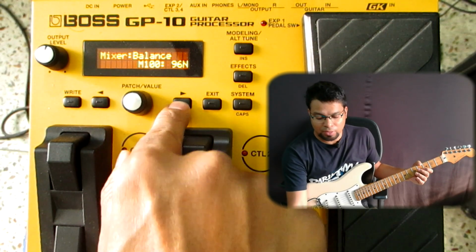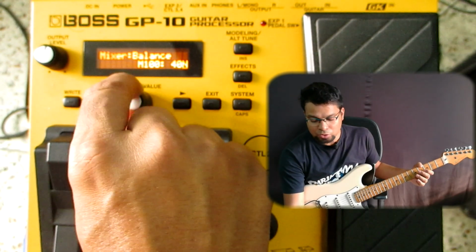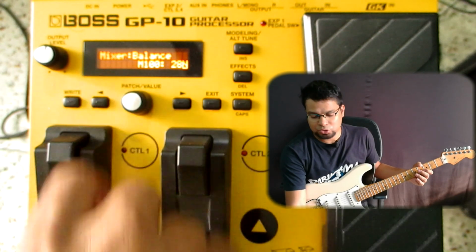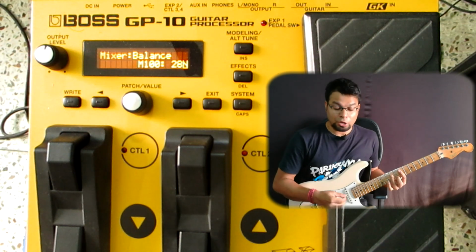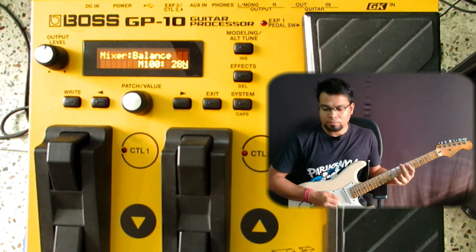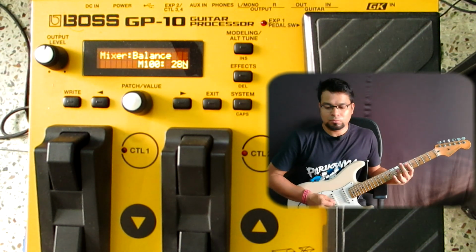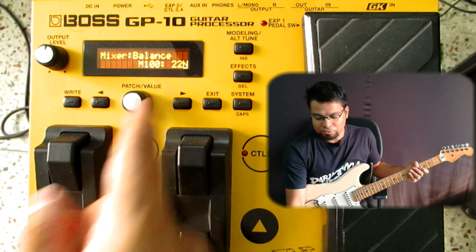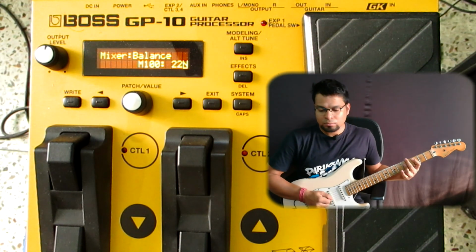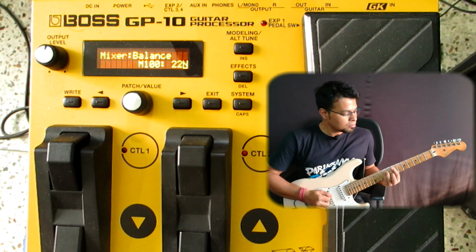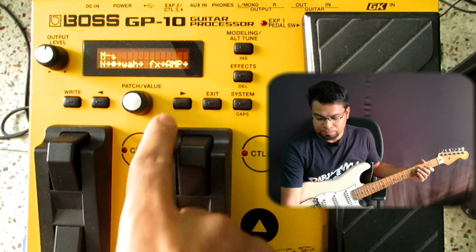So if I were to reduce that, if I were to reduce the normal, because we said that the guitar is too loud, reduce the normal. Now you see, now the bass starts flowering on. Maybe a little bit further. I like that. I like that.